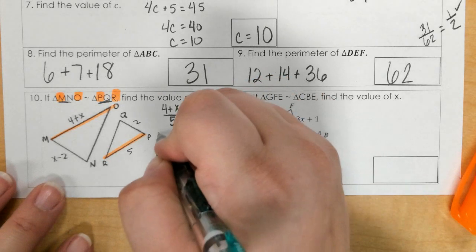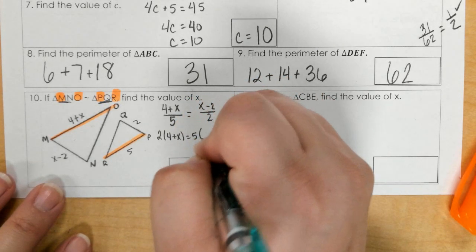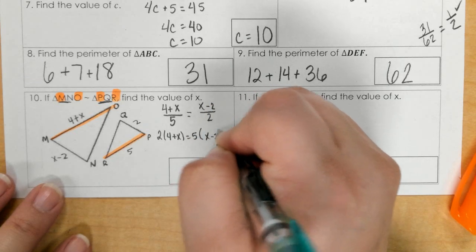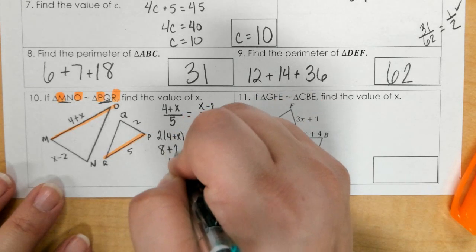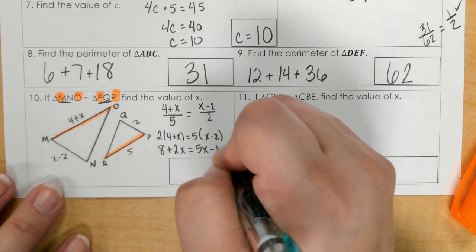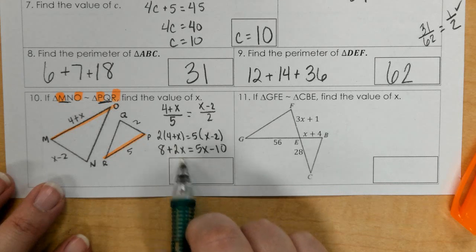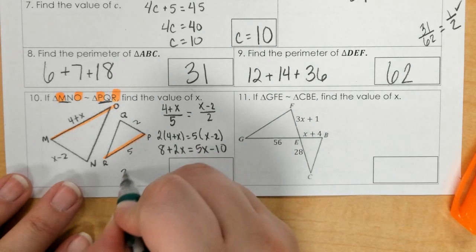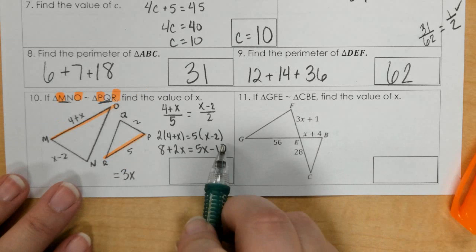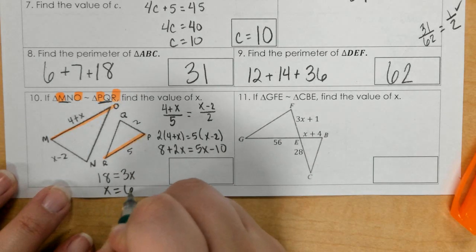So 2 times 4 plus x and 5 times x minus 2. Here, if I'm going to go kind of backwards, I'm going to subtract the 2 here, which is 3x. And then if I add the 10 over, that's 18. So x is 6.